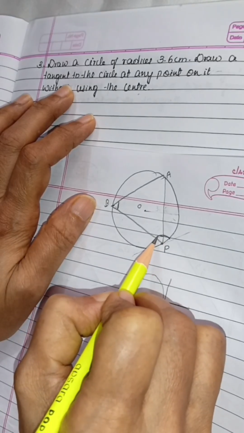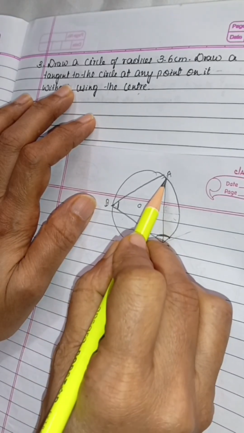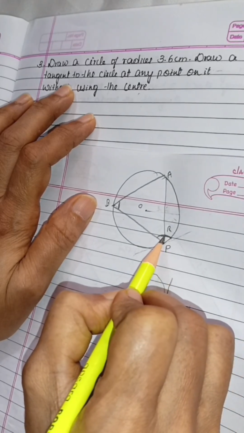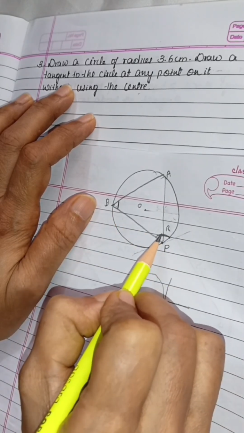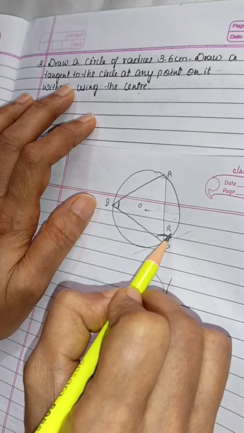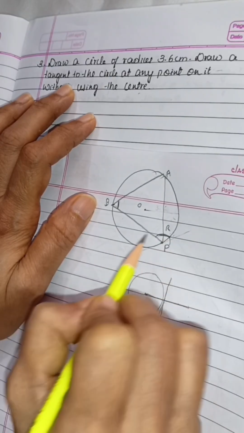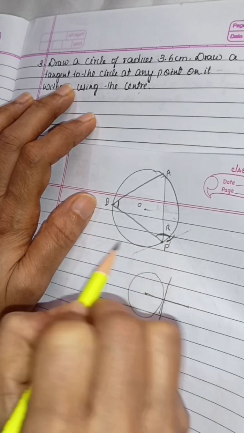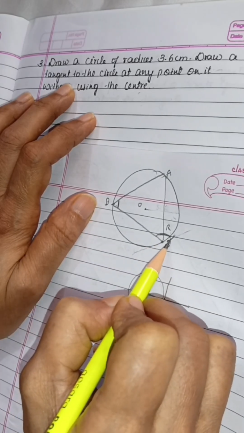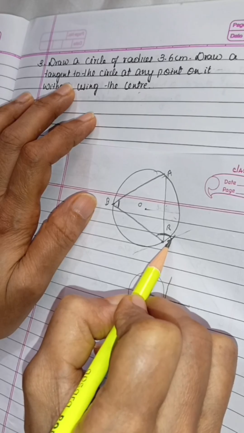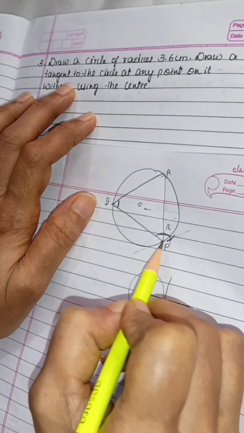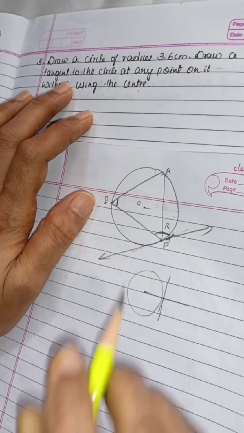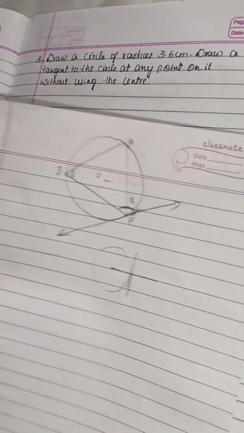Let this first arc intersect chord AP at point R. Then with this measurement, keep the compass here and draw a small arc to cut. This will be the point. This point and this point you have to join, then you will get a tangent.